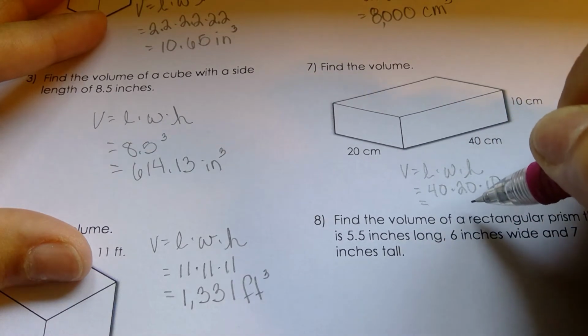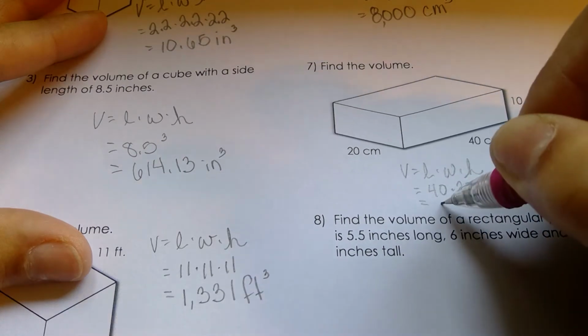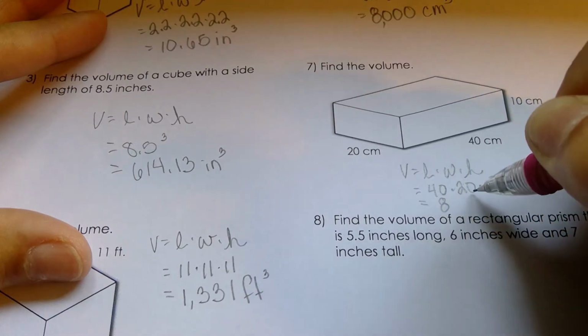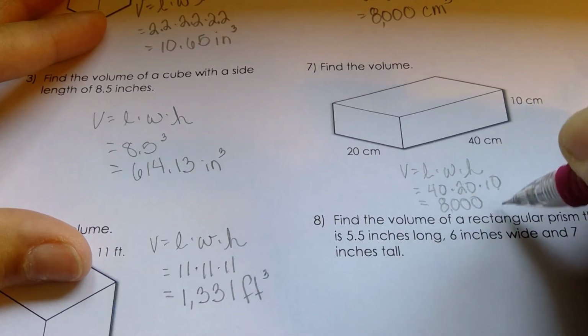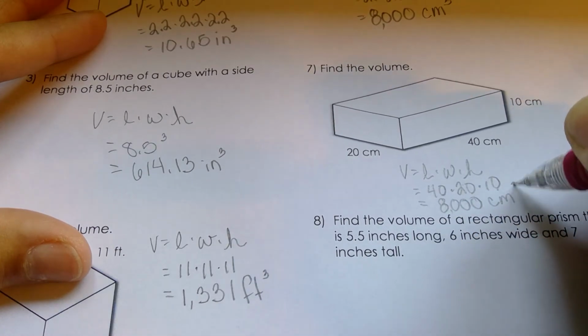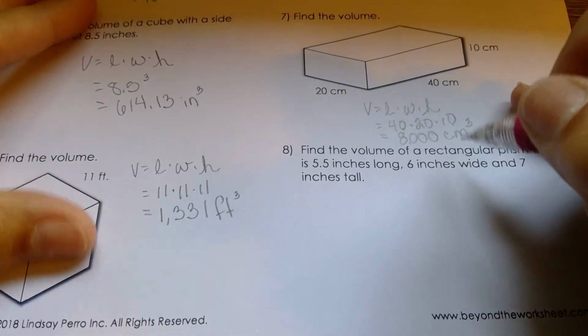Okay, so we can say 4 times 2 is 8, and 8 times 1 is just 8, plus 3 zeros. Cubic centimeters.